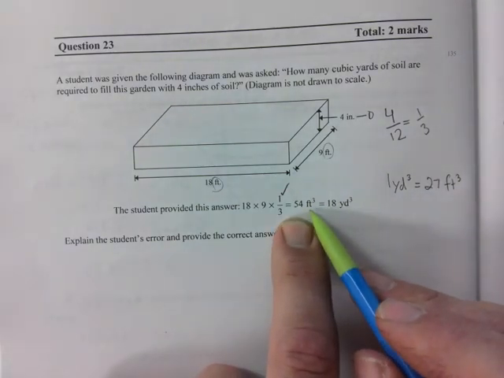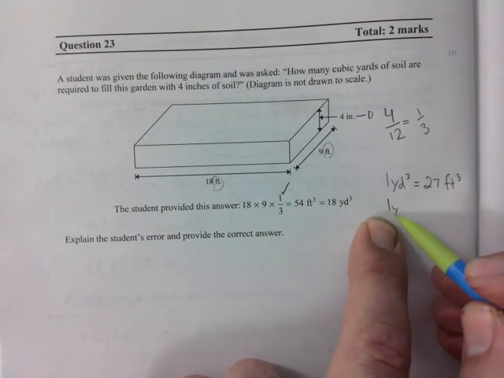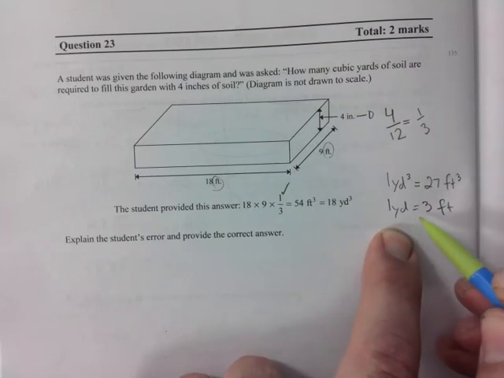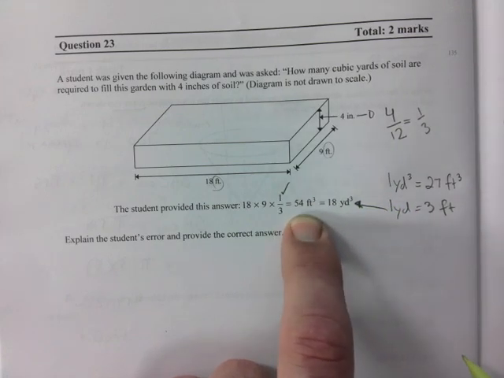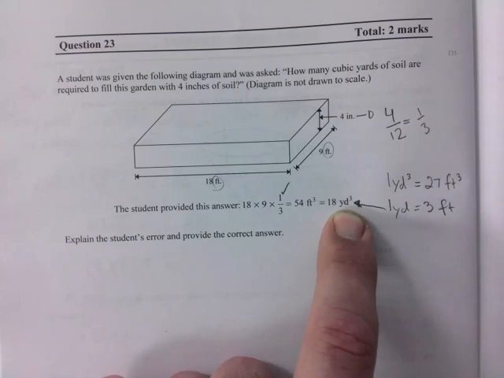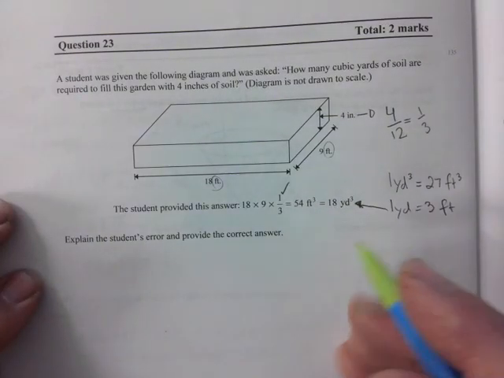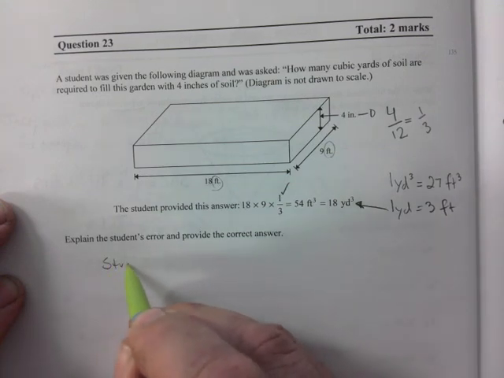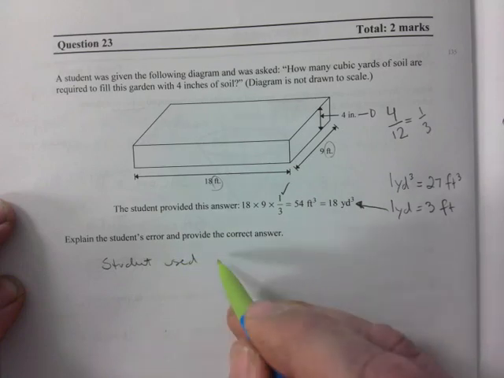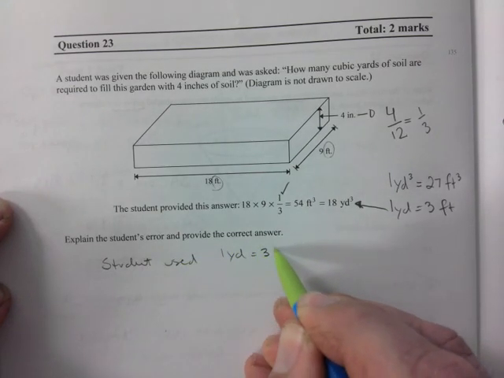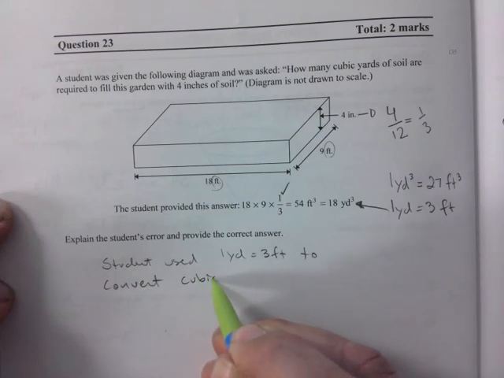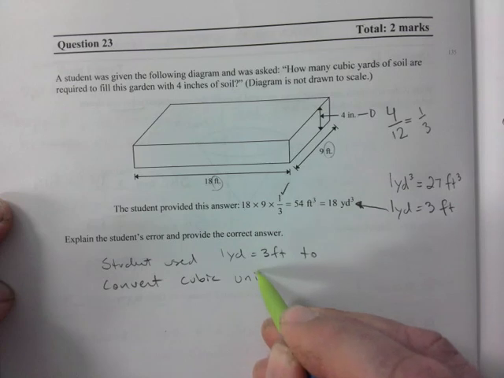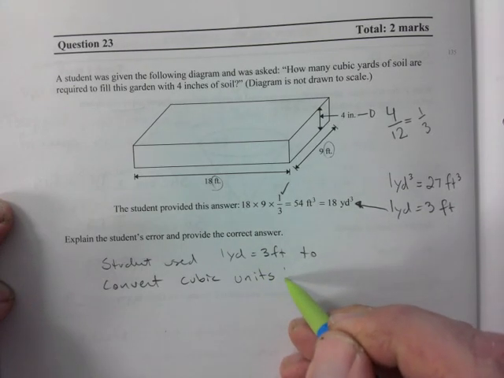So this student just divided by 3. This student used 1 yard has 3 feet. That is what has been used here, and that is wrong. You can't just divide a cubic measurement by 3 and get the equivalent yard. It just doesn't work like that. So the student used 1 yard is equal to 3 feet to convert cubic units. Exclamation mark.